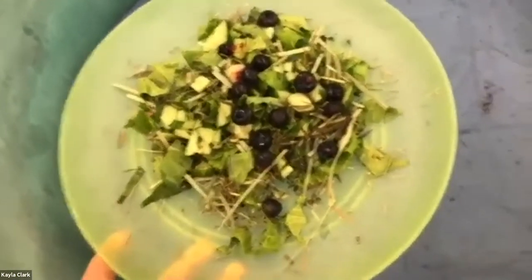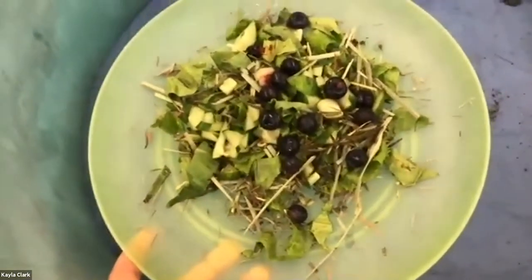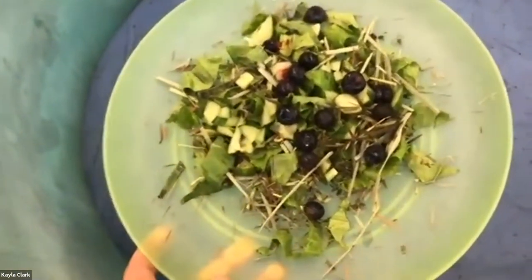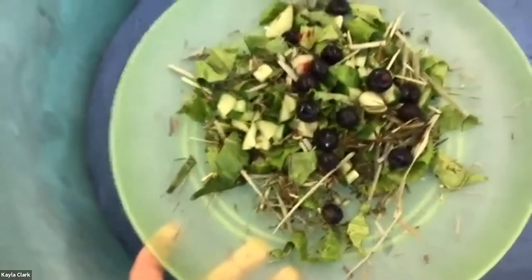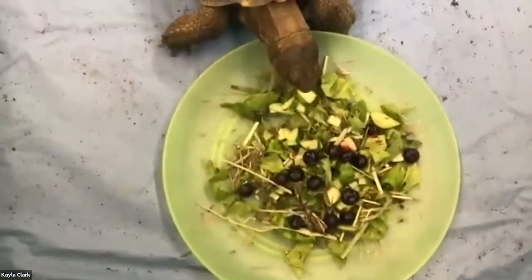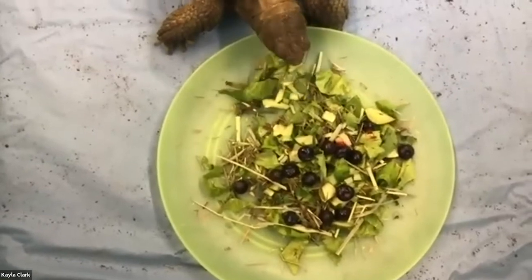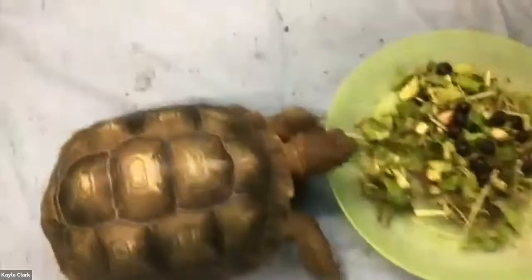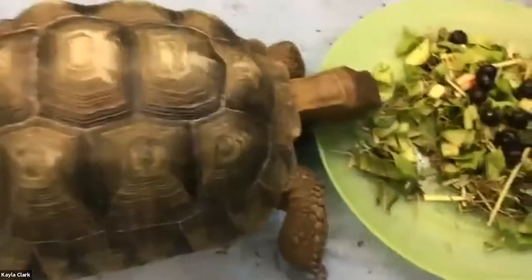So today is not a typical feeding day for the gopher tortoise. So this is not so much a meal, but more of a snack, smaller than her usual meal would be. But you can see that in this snack, we've added some lettuce, some hay, some cucumbers, and some blueberries. So you can see her there starting to eat. We'll see if we can get you a good shot of her eating away.